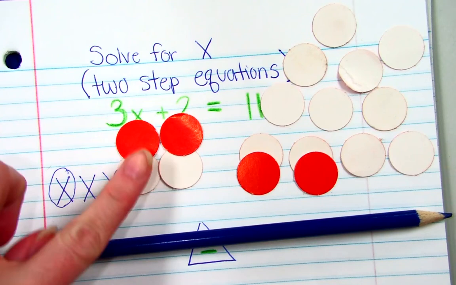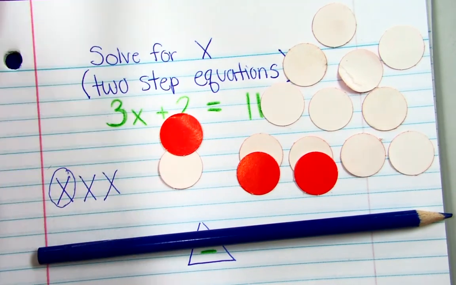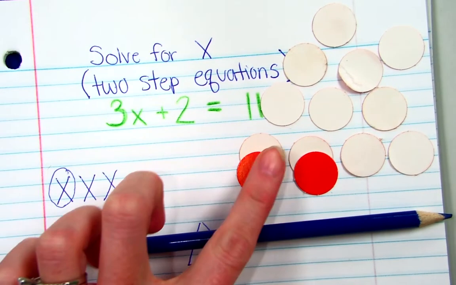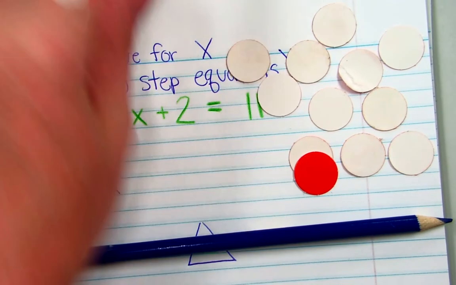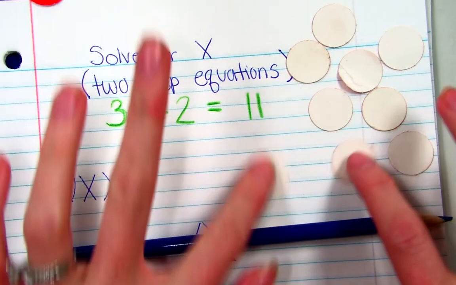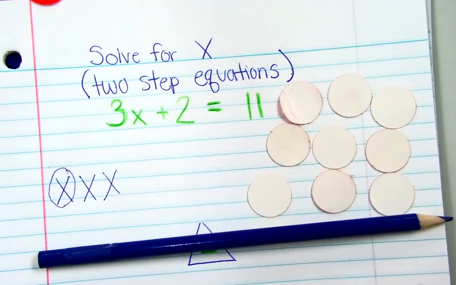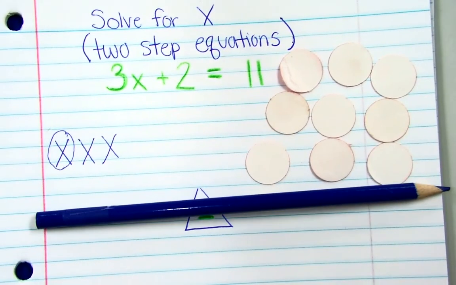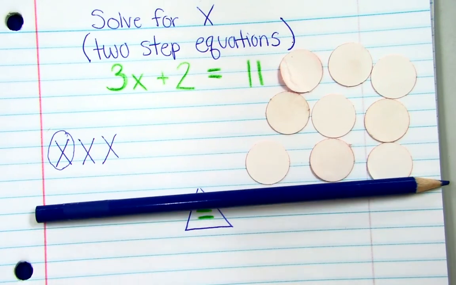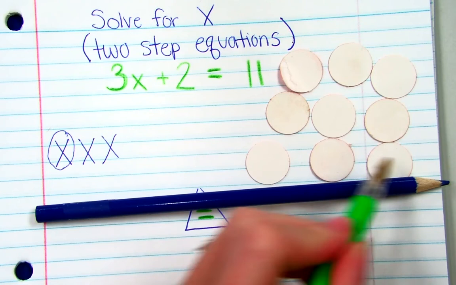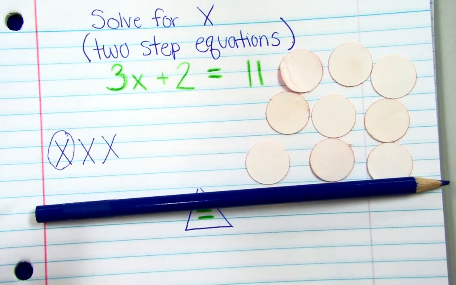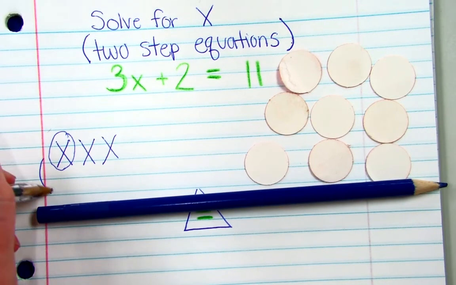So I'm going to add 2 negatives to the right side of my balance. These are going to cancel each other out, so those go away. Goodbye. These cancel each other out as well. Goodbye. And I'm going to be left with 9 positives on this side and 3 x's over here. So now over here, if I have 3 x's all together, those are going to equal 9 positives.